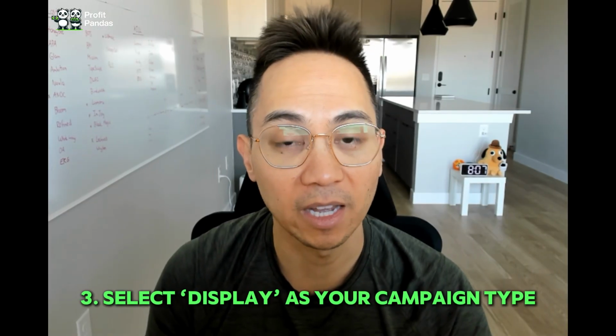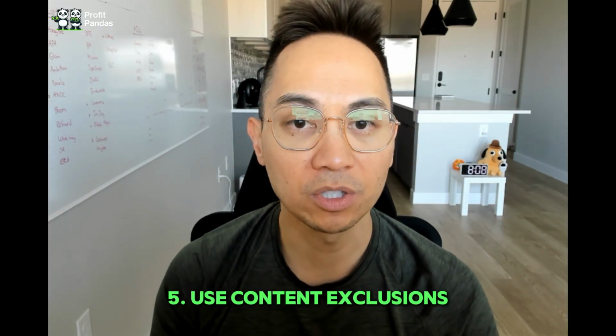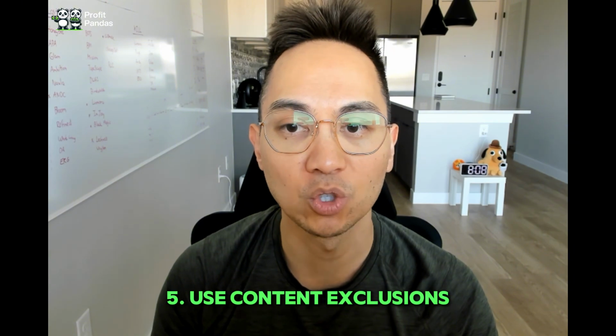After that, you want to select display as your campaign type. Make sure you're picking the actual display option, not discovery or anything else. Then you want to set your target carefully. Don't just pick one audience and call it a day. Combine different ones like interest, in-market buyers, and even custom segments based on the keywords or your competitor URLs. You want to use content exclusions, so make sure your ads don't show up in random mobile games or live streams where no one's paying attention. Block that stuff early, it saves your budget.